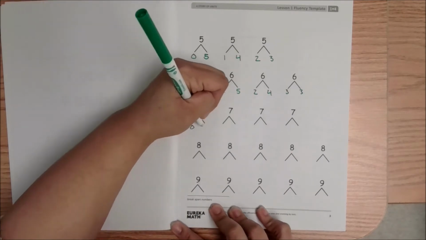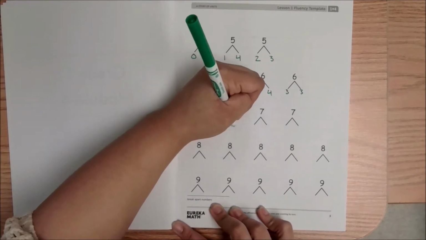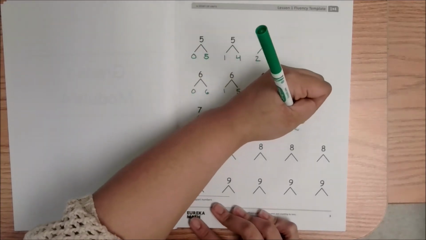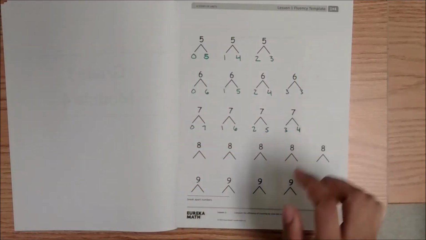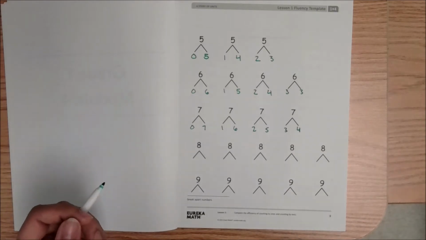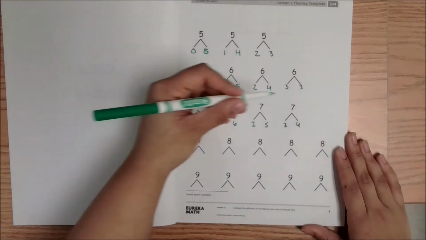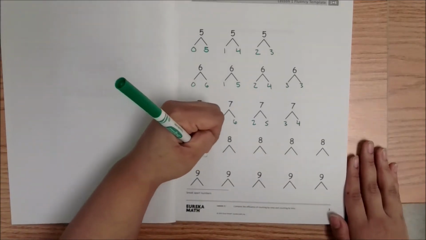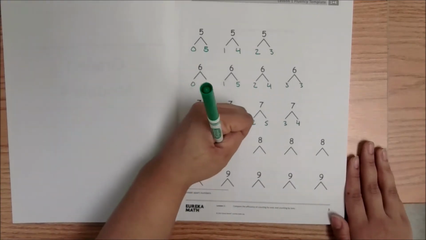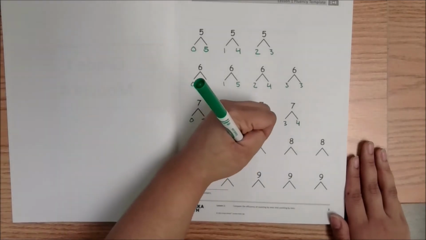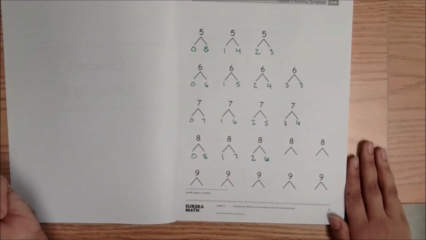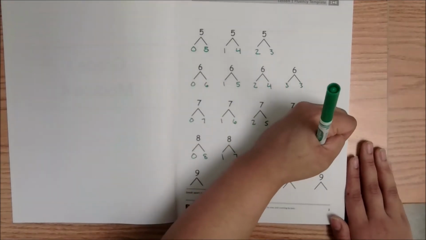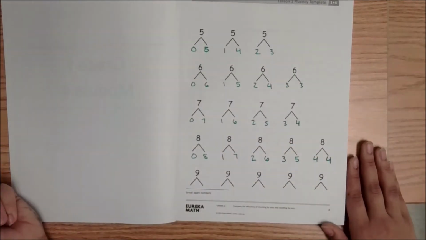Okay, 0 and 7, 1 and 6, 2 and 5, 3 and 4. So there's an odd number, which means we do not have a double, and that is all the ways to make 7. Let's do this. Notice 6 and 7 is the same number of ways. 8 and 9. Let's go. 0 and 8. 1 and 7. 2 and 6. 3 and 5. 4 and 4.